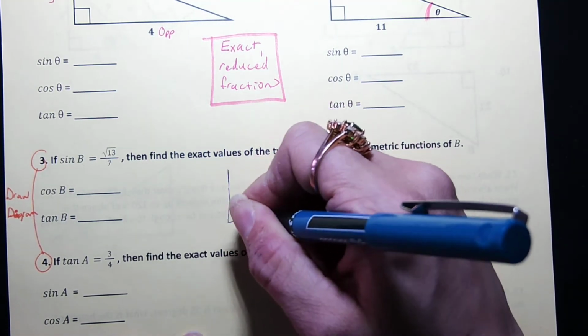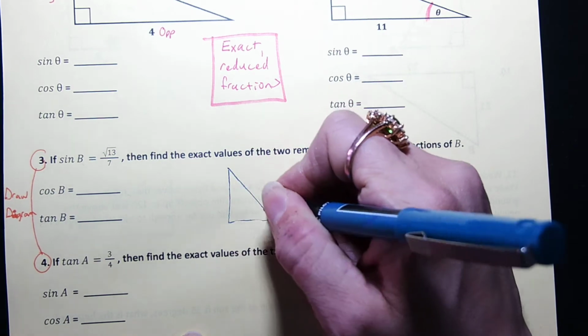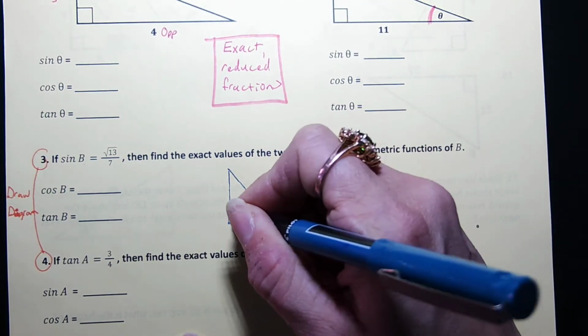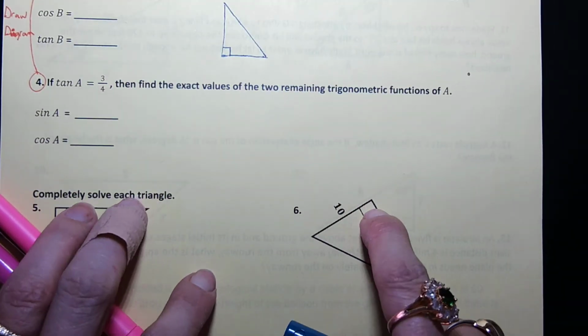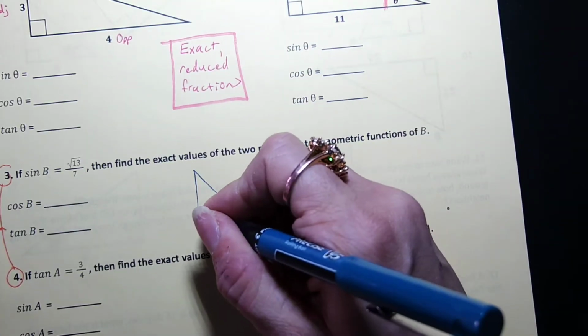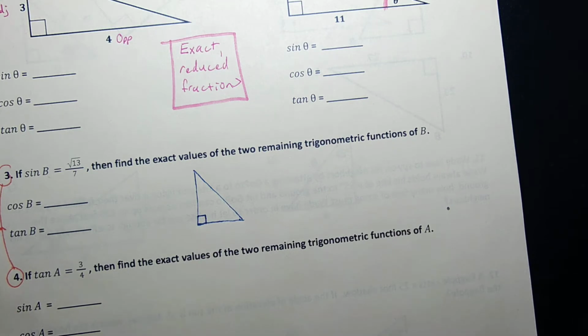So I don't care where you put the right angle. You can draw it like this. You can draw it with the right angle on the right side. You can draw it with the right angle above like we have down here. It doesn't matter how you draw the triangle. It's all about where you put the angles and the side labels.